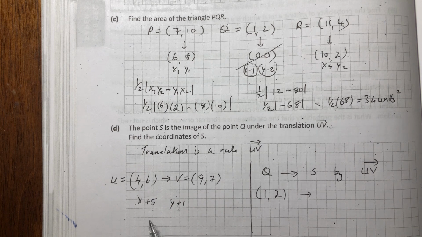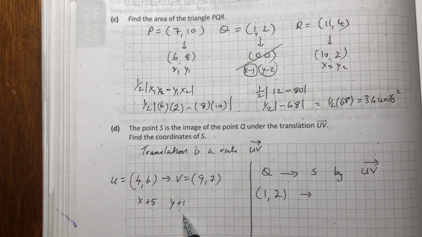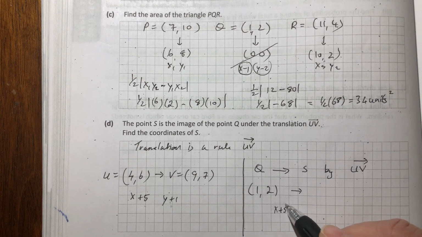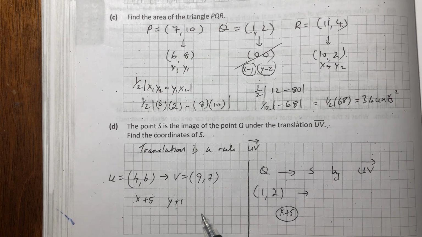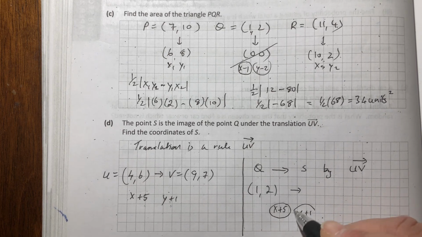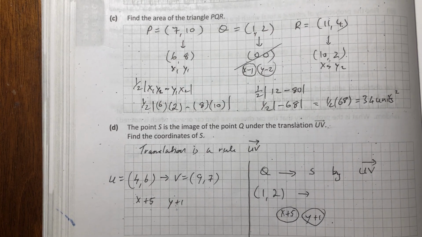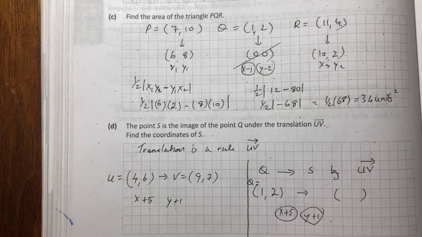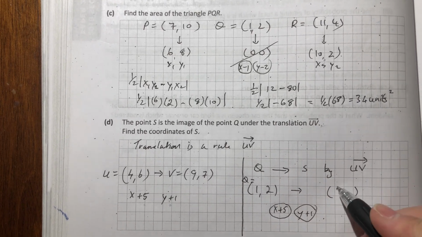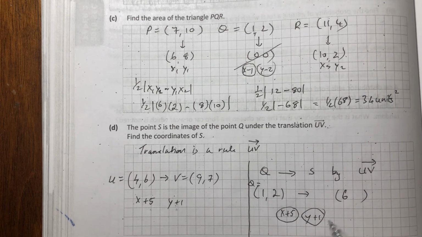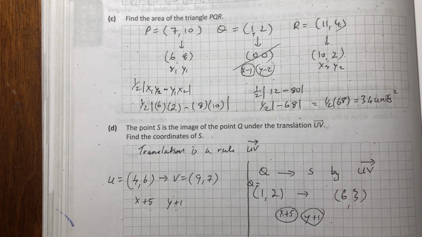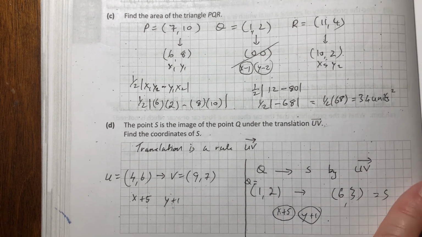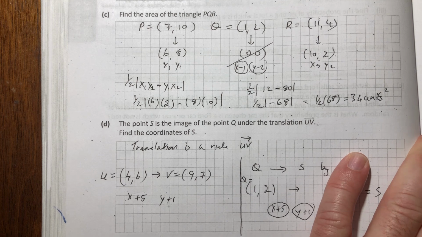What does the rule say? Add 5 to the x's, add 1 to the y's. So you start with Q, you add 5 to the x's, and you add 1 to the y's, and that will bring you to the image, which is S. So this fella is Q. So 1 plus 5 is 6, and 2 plus 1 is 3, and that is the point S, which is the image by translation. A translation is a rule.